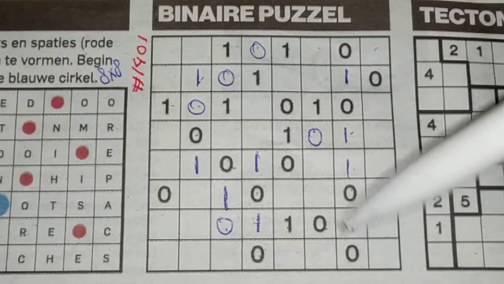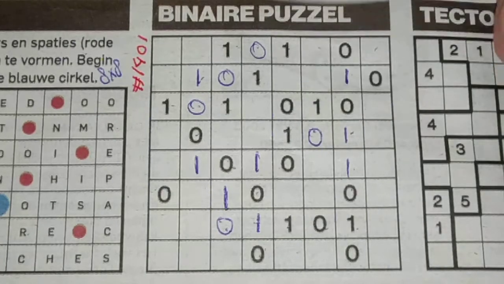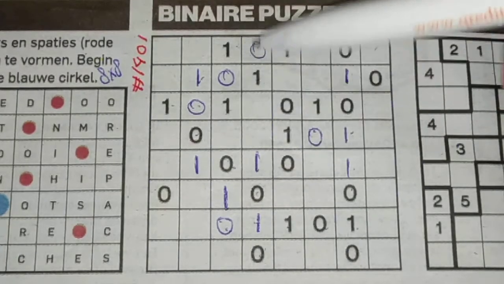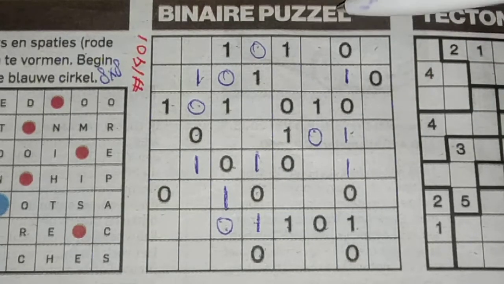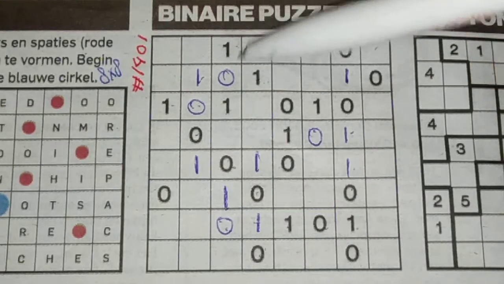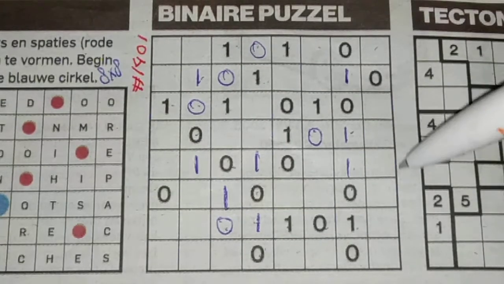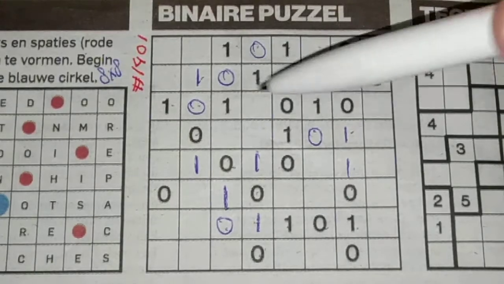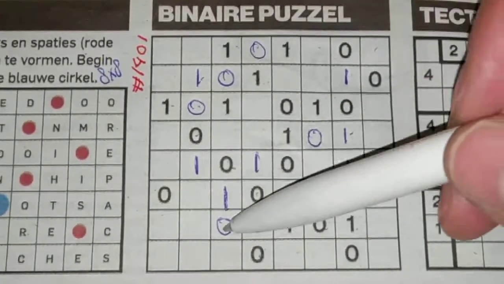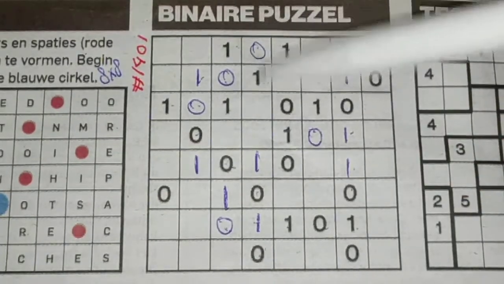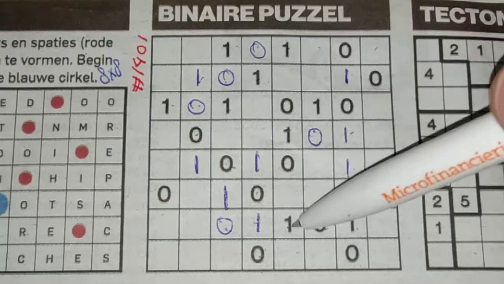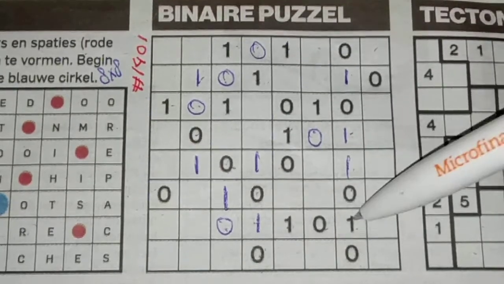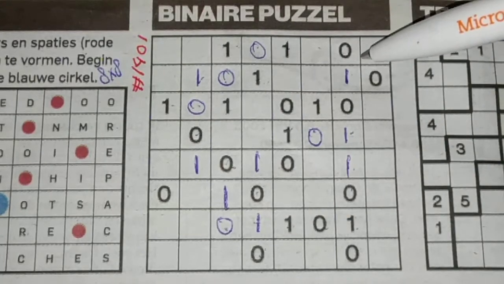Let me see. Where's the opening? I can't see the opening. Where is the opening?